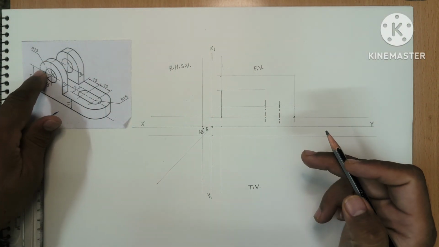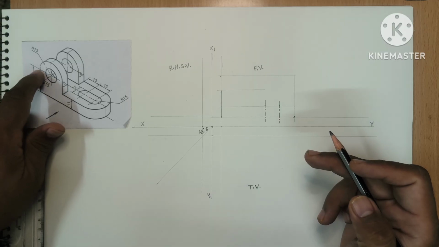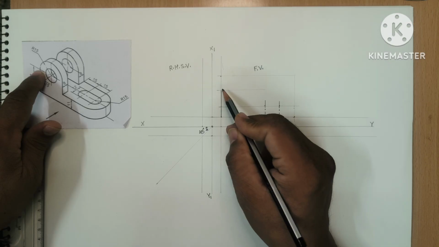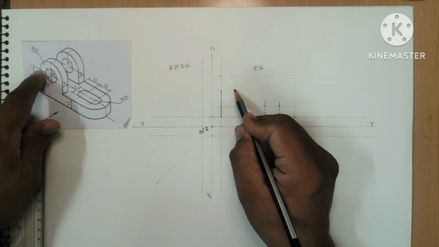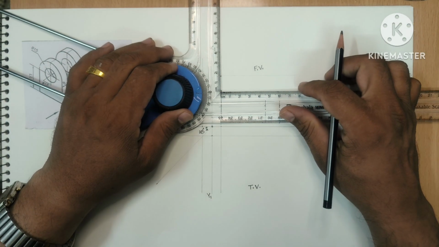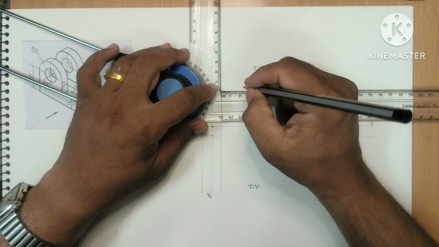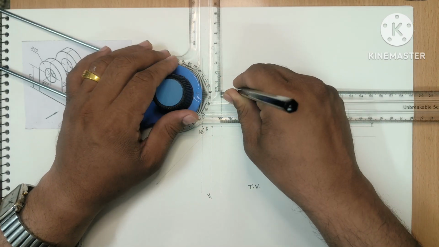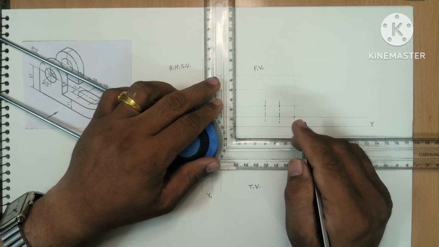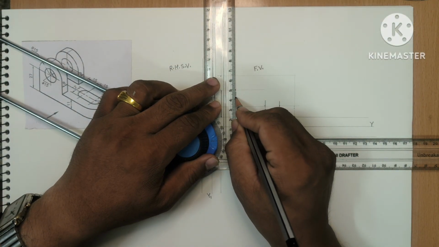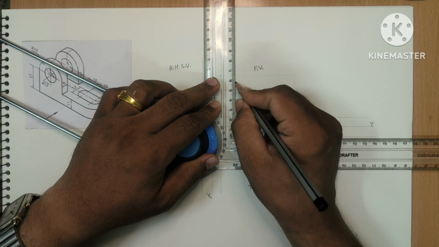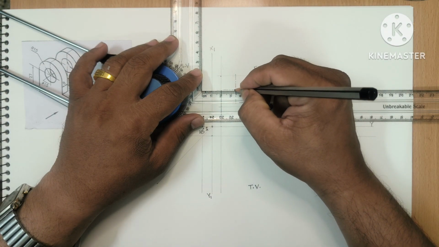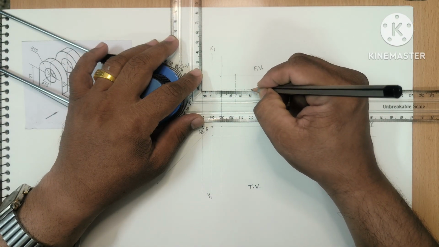And here the distance from the center point up to this one will be the 15. Hence I will take 15 distance from this side. 15 millimeter distance will be there. This will be the center point. I will draw the center line here, and this center line here.